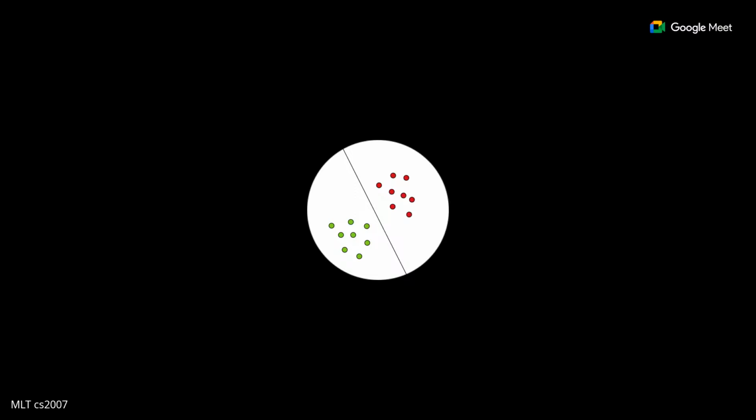So I think I asked you, if you have Gaussian features instead of Bernoulli features, what was the number of parameters you need to find out?